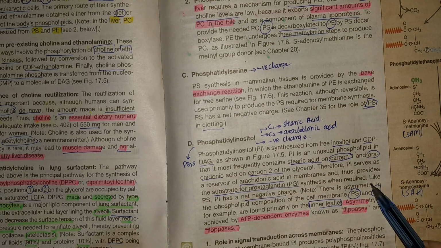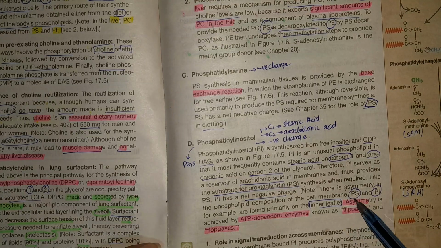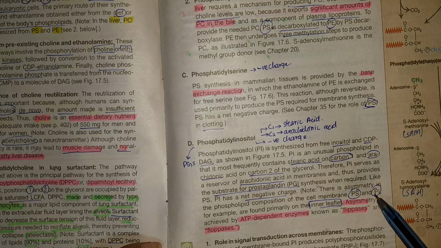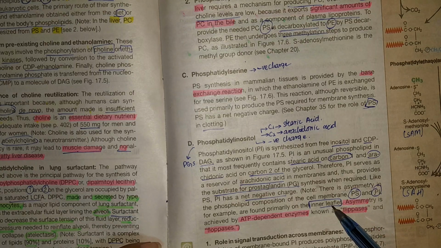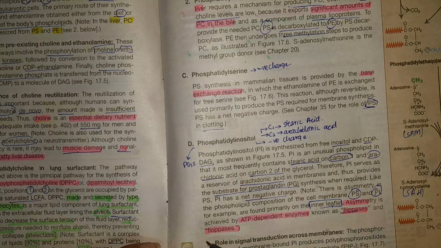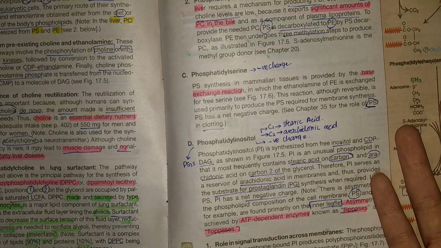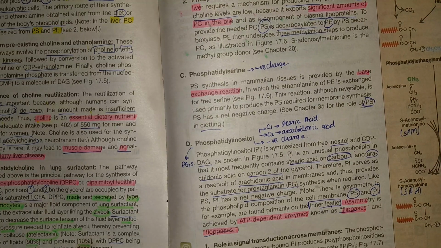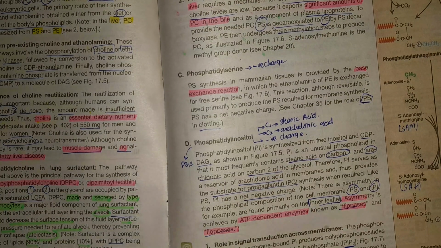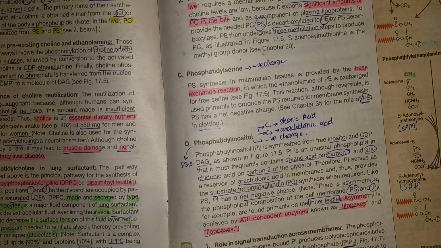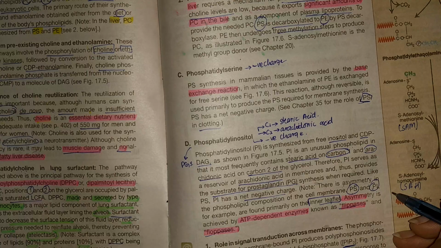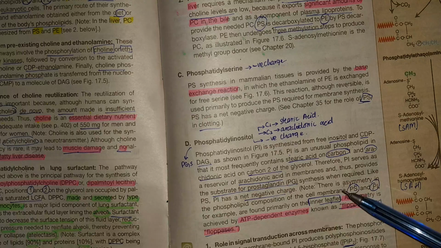There is an asymmetry in the phospholipid composition of the cell membrane, that is phosphatidylserine and phosphatidylinositol are found on the inner leaflet. The asymmetry is achieved by ATP dependent enzymes, which are flippases. So you always read whenever you are starting your biology that your cell membrane is an asymmetrical compound, and this asymmetry is brought about by the flippases, which are ATP dependent and which tend to throw these phosphatidylserine and phosphatidylinositol on the inside or the intracellular portion of the cell membrane.